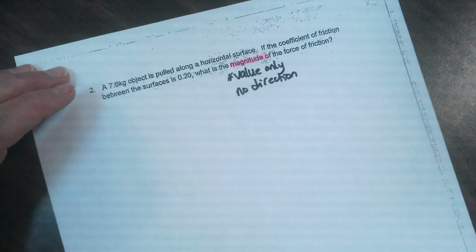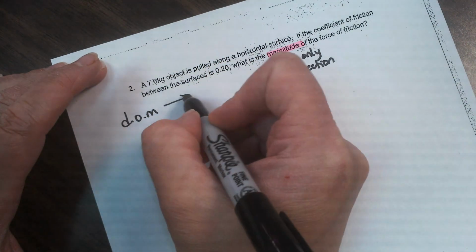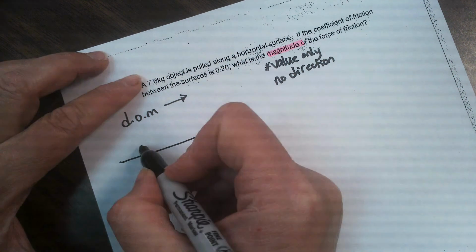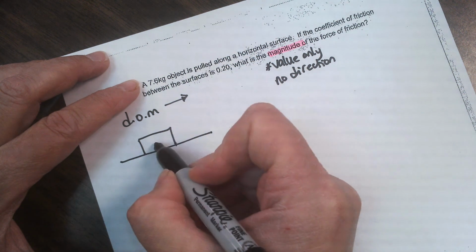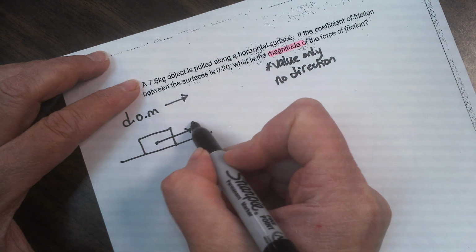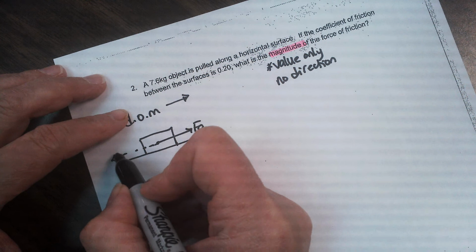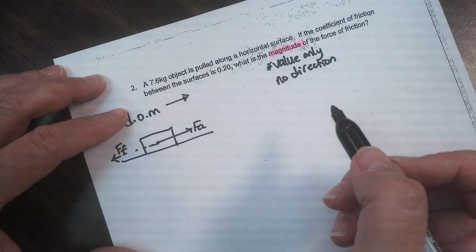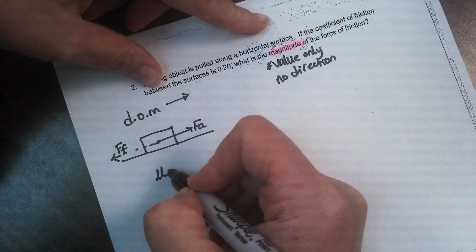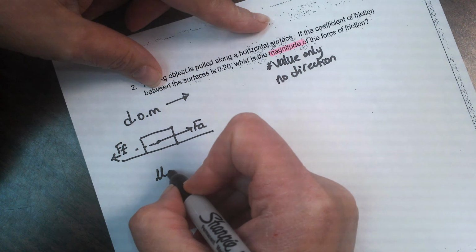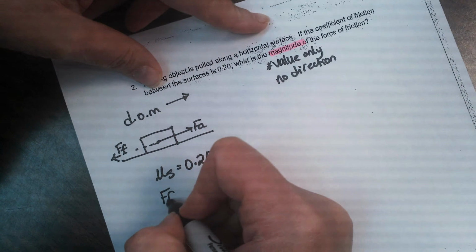No direction in our answer, but we still have to draw a picture. So, direction of motion. And what we see here is a 7.6 kilogram object is pulled along a horizontal surface. So there's a force applied, which means that it's going to have an opposing force, and that will be of friction. And it's asking us if the coefficient of friction between the surfaces is 0.20, what is the magnitude of force of friction?